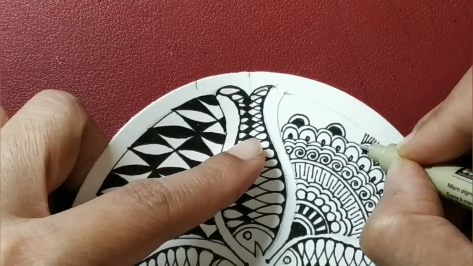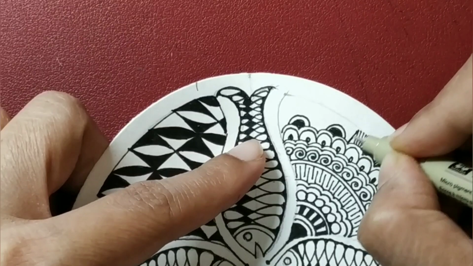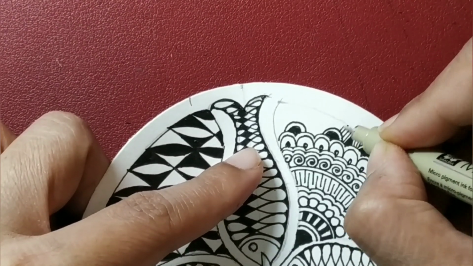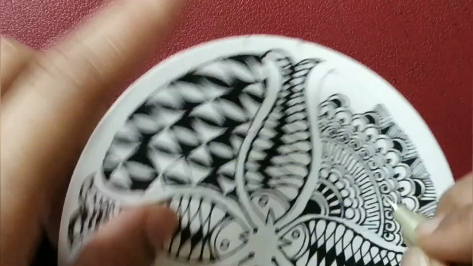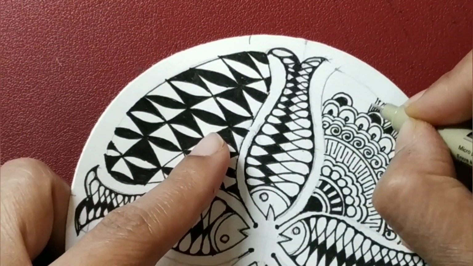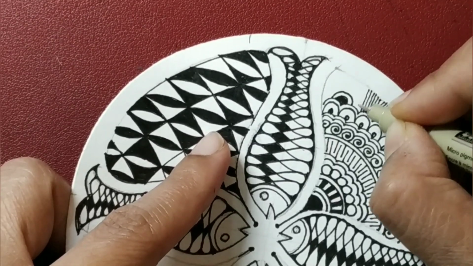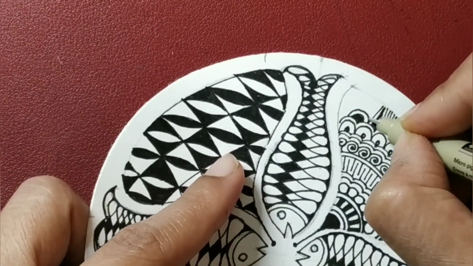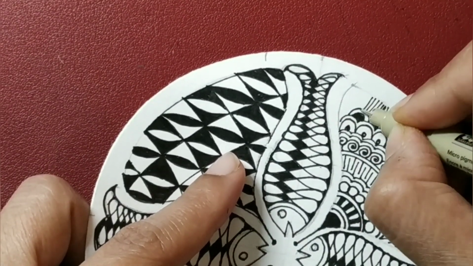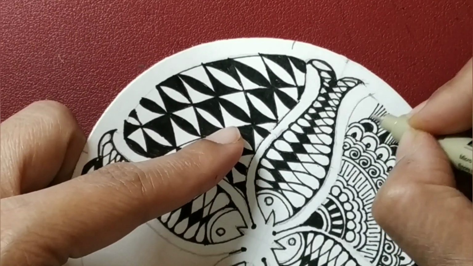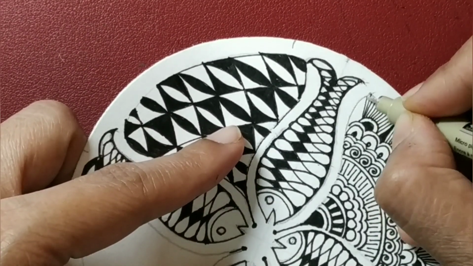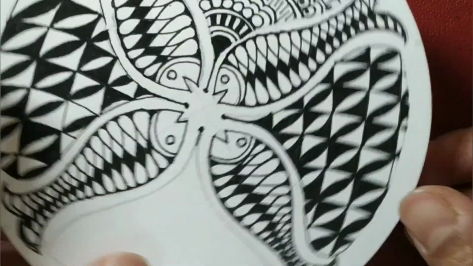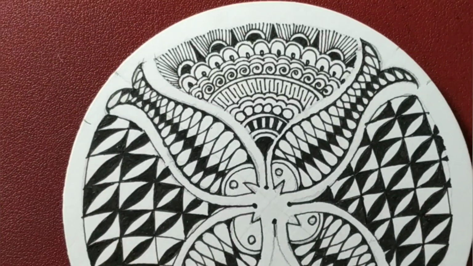The tangle is called footlights. So take your time, draw lines close to each other and complete your moon.